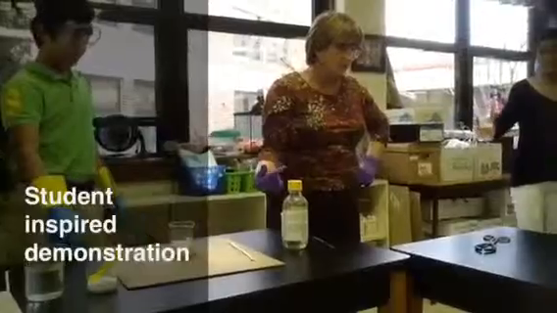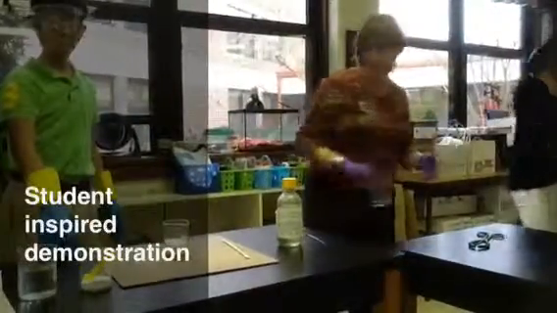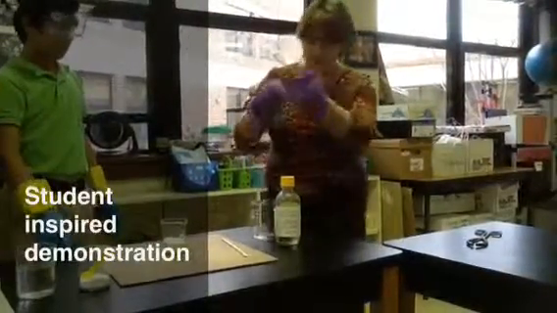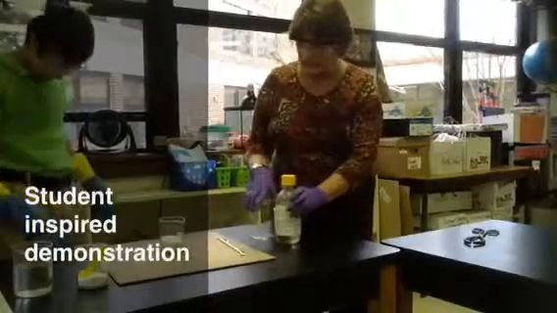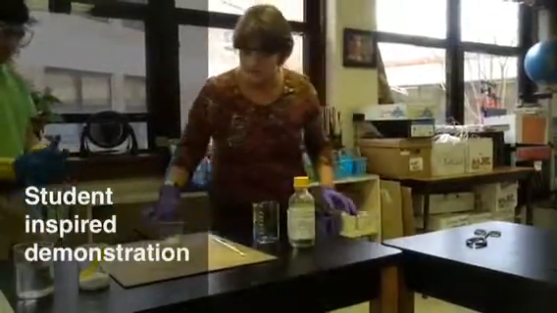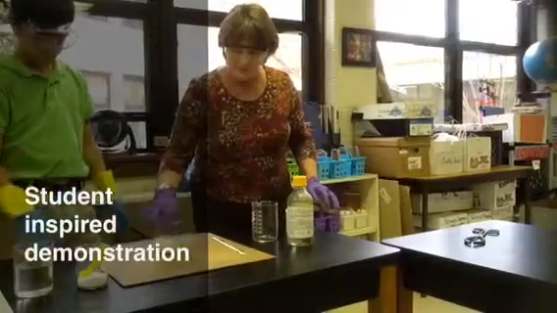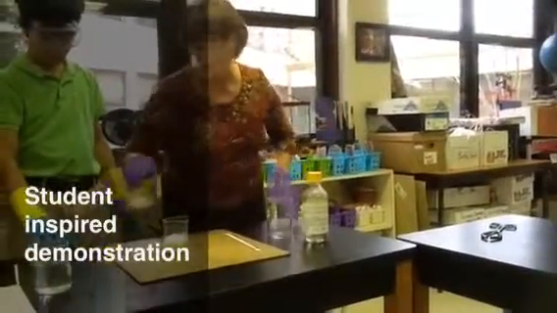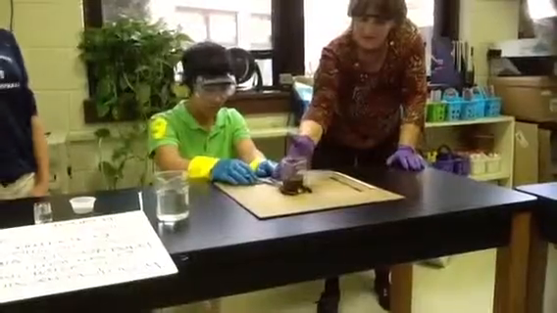This is sulfuric acid. The chemical formula is H2SO4. This is highly concentrated. It is not dilute. What Jay is going to do is pour some sulfuric acid into this beaker that contains oil.